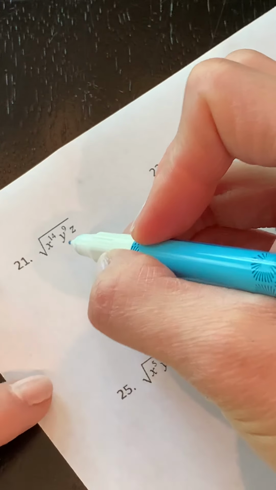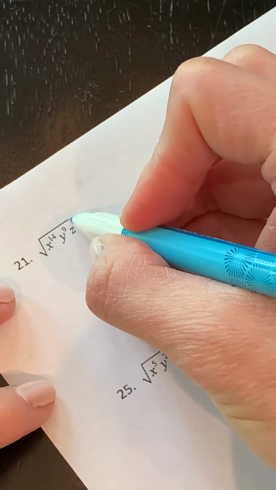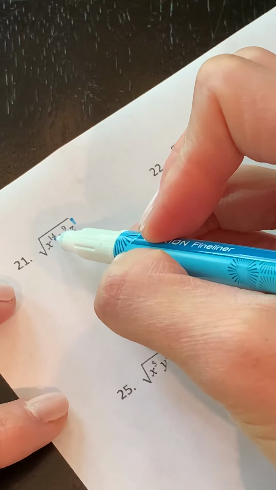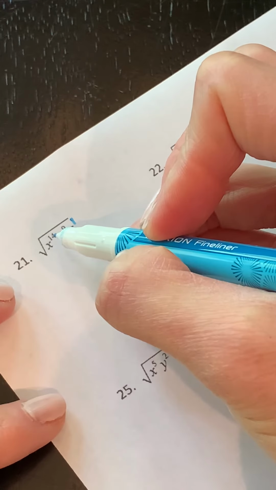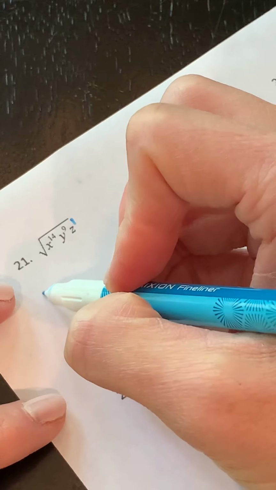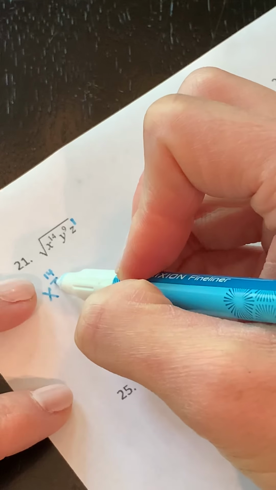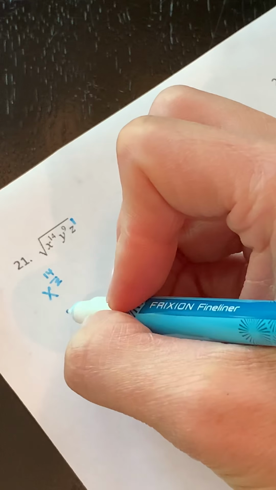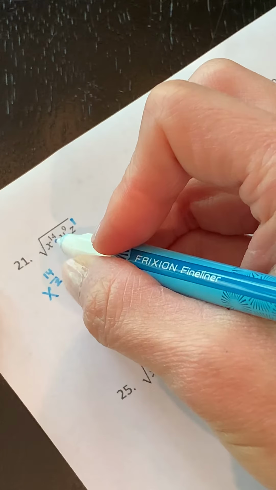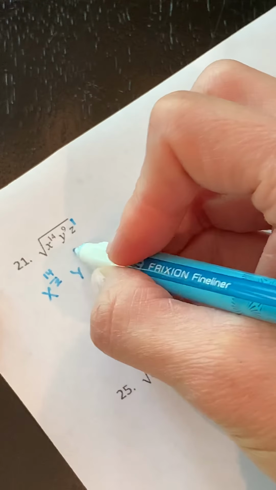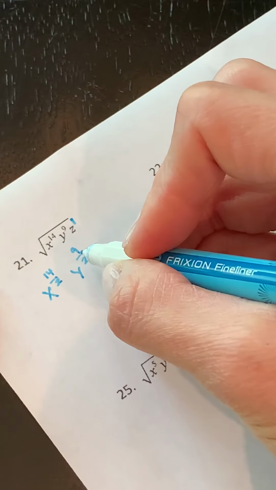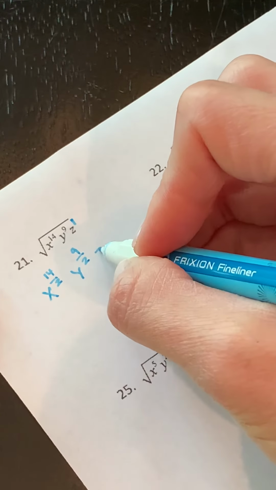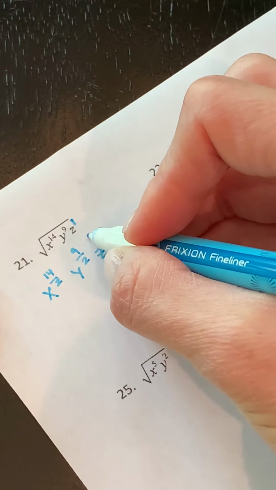All right, so x to the 14th, y to the 9, z. Remember, there is an understood 1 right here as the power, so don't let that confuse you. As I'm looking at this, I know that 14 is an even number. So when I divide 14 by 2, I'll be able to pull out 7 x's and leave none on the inside because there are no remainders after I divide. Then when I do 9 divided by 2, 9 is an odd number. So when I divide that, I will be leaving a y in there. And then I've got z to the 1 over 2.